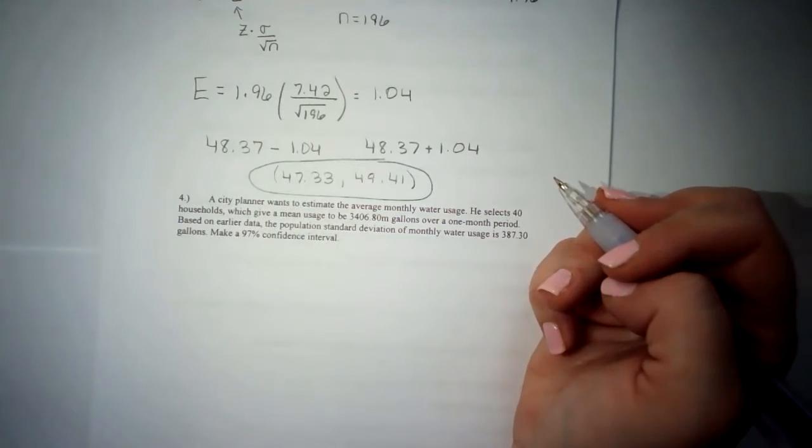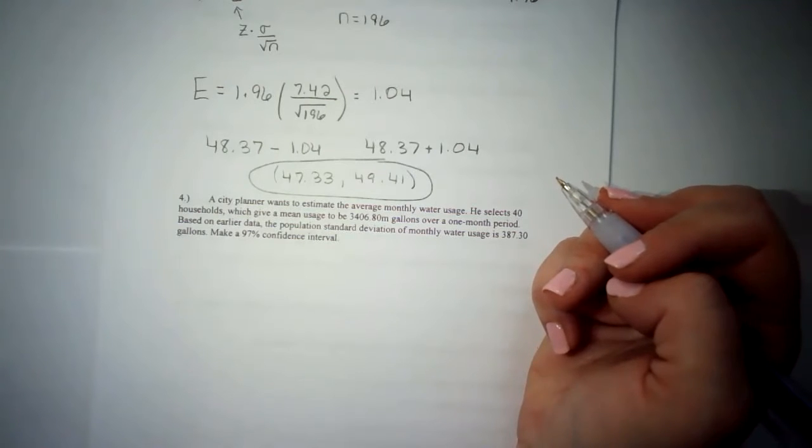Not too bad. Everybody okay with that? All right, let's try one more, and then we'll look at what happens when sigma is not known. Some different formulas, and we use our T-chart.